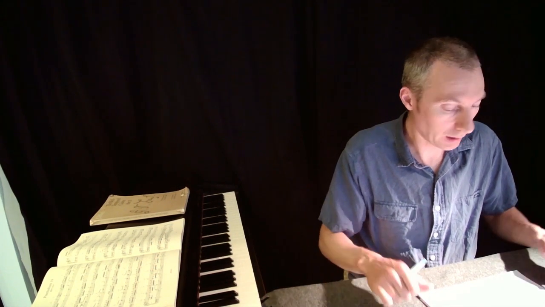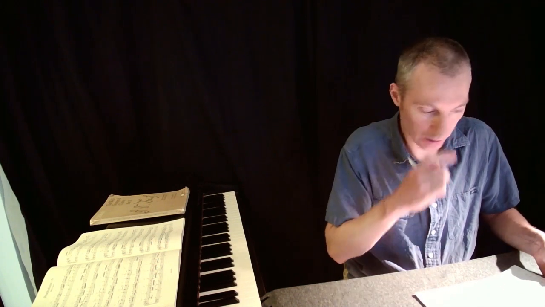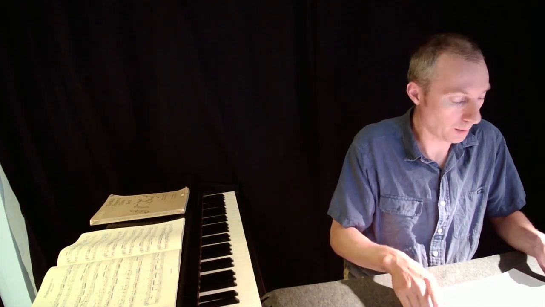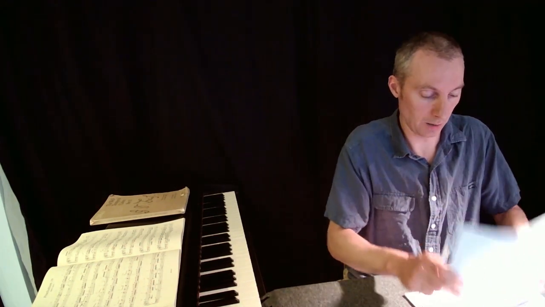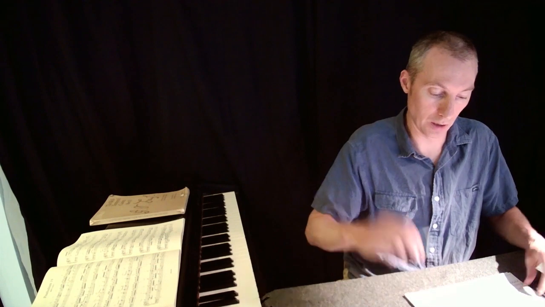So let's have a quick look at a random Seechord chart. I might put it up on the screen, but these are ones that I've done of some Bach. You might have seen them in other videos. These are actually four separate pieces.